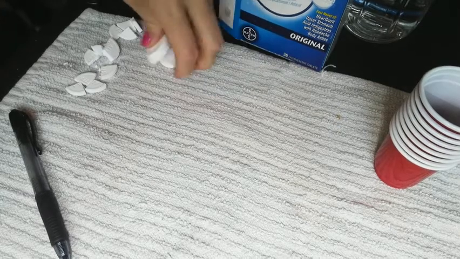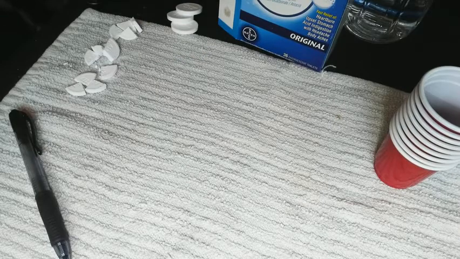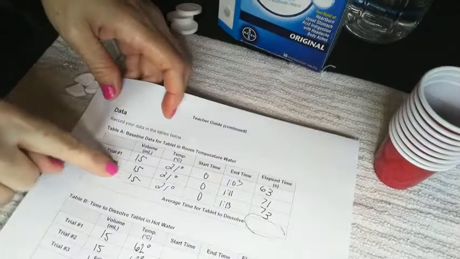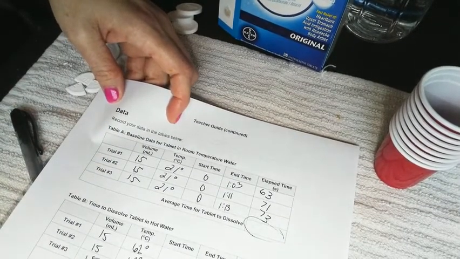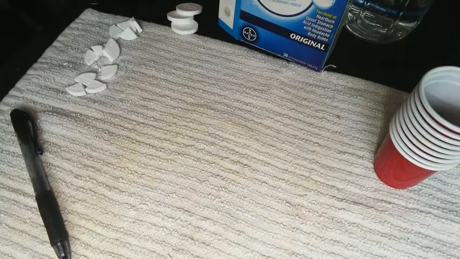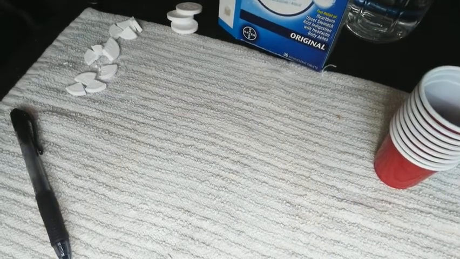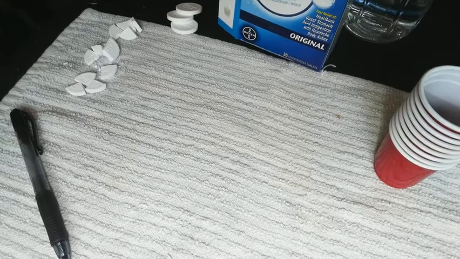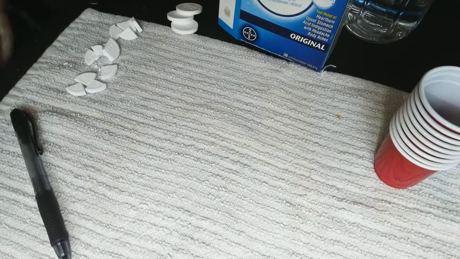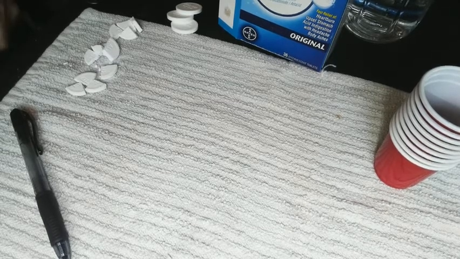I actually shouldn't have opened those 3, because we can use the data from the first table where we did room temperature water as our example of the time it takes when whole. We're going to be using the same water that's 21 degrees Celsius for that. So we are just doing the middle 2 data tables, table D and table E, when quartered and when crushed.